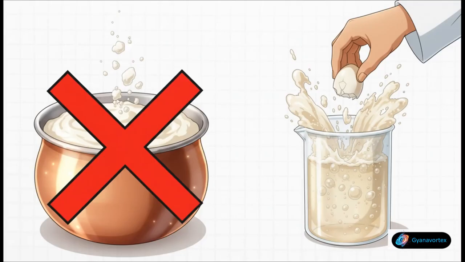This right here is the exact reason why people say you shouldn't keep sour foods, like curds, in copper or brass containers. And hey, ever dropped an eggshell into vinegar and watched it fizz? That's the acid reacting with the carbonates in the shell and releasing a ton of carbon dioxide gas.